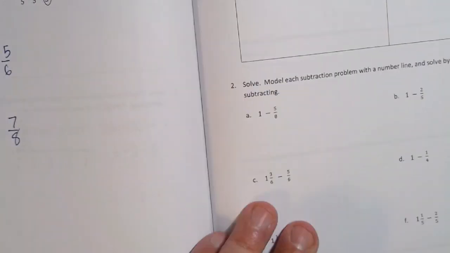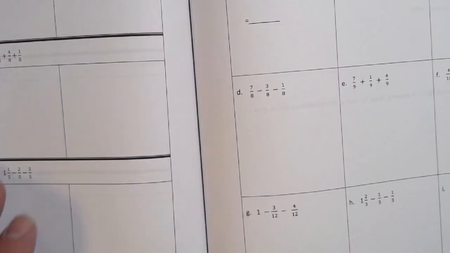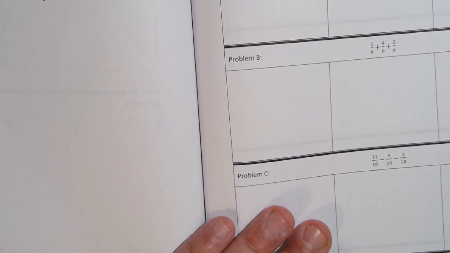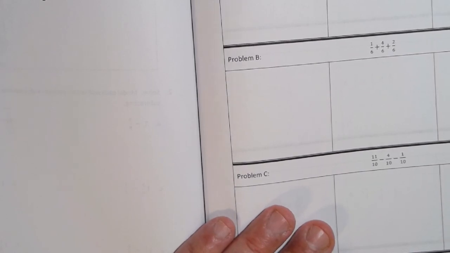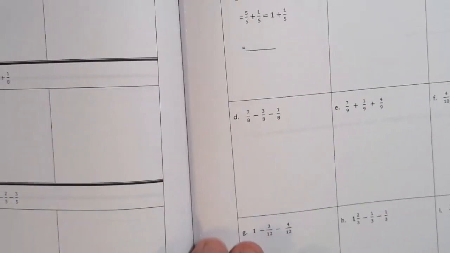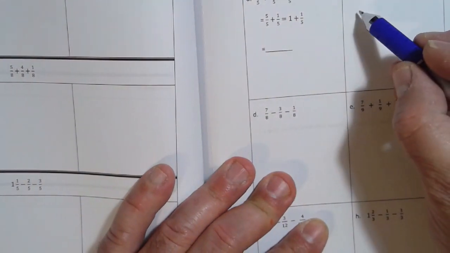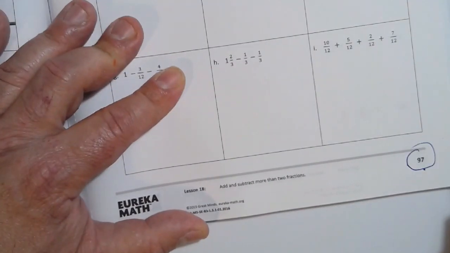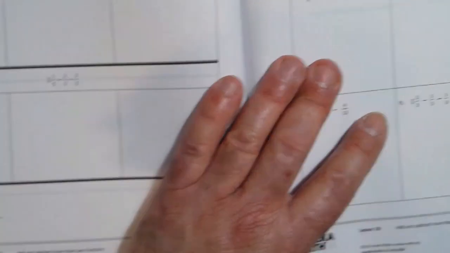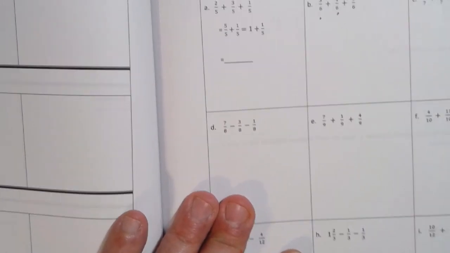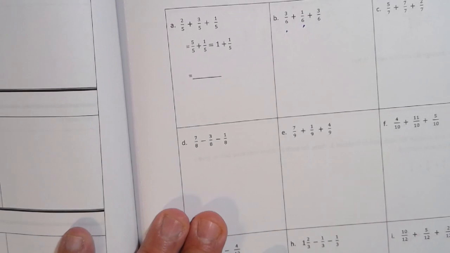Okay, let's move on to lesson 18. I love this practice sheet that they give you for lesson 18. They are now stepping up to 3 fractions in a row here. So let's look at B. We have 3/6 plus 1/6. This, by the way, is page 97. The practice sheets were 96 and 95. It's hard to see that. Okay, here is B. 1B.